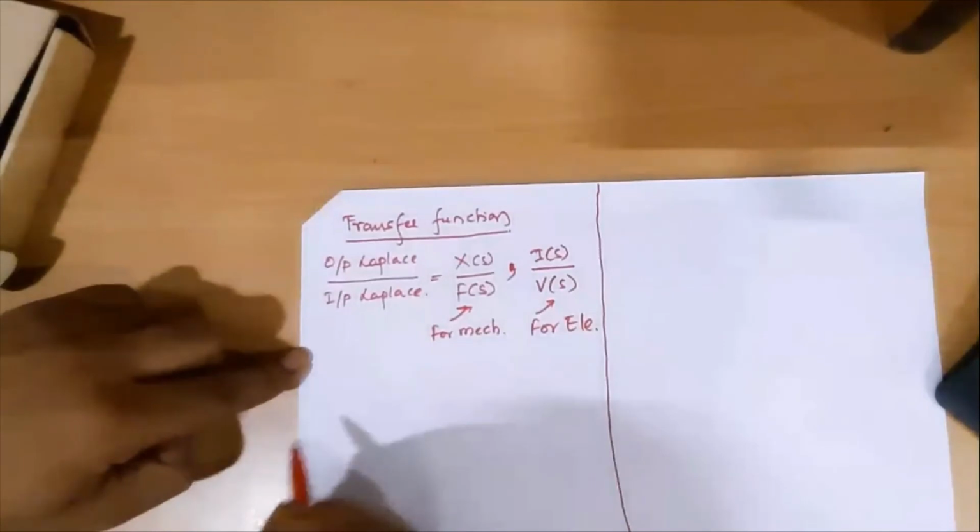So why Laplace? Why not with respect to time? Why is it not x of t by f of t? All those questions will come into your mind. They can be answered once we go for a practical application, or one simple numerical can help you with that.